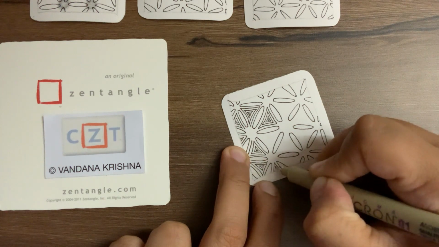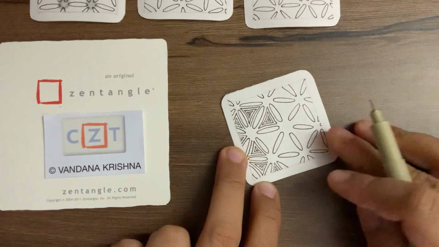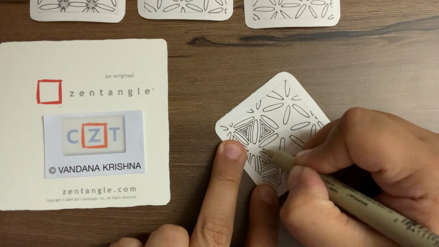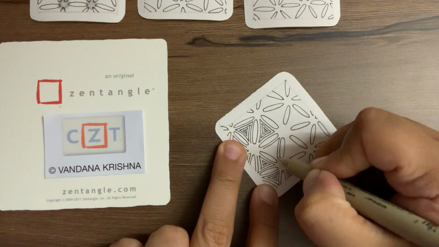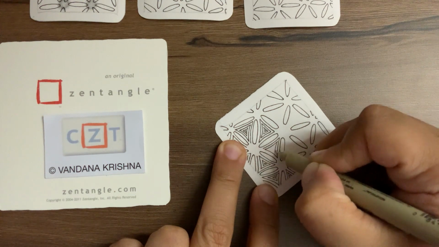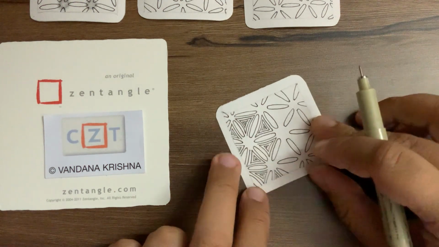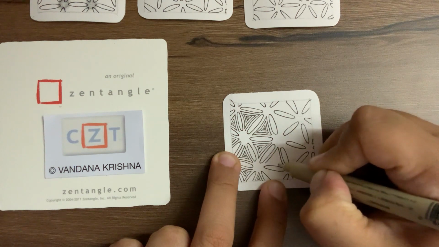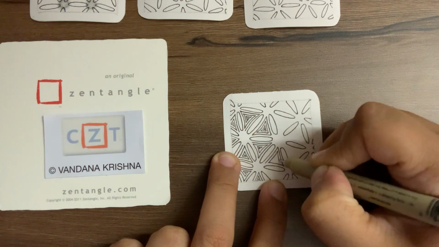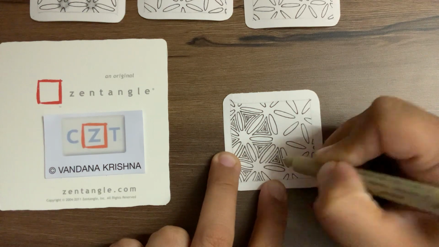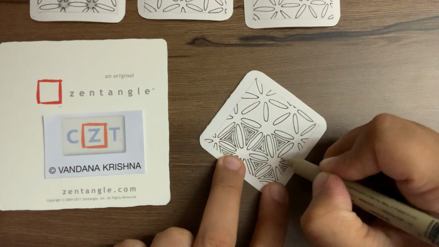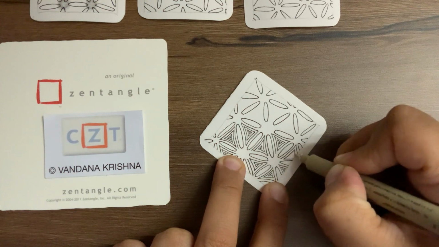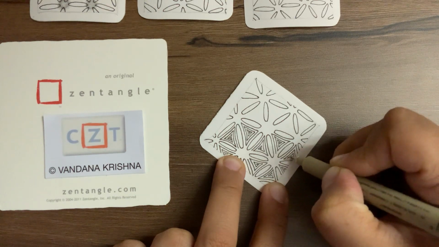So at these corners where just part of it is seen, whatever space you have, you're just going to repeat the same thing. Again, the key is to go slowly, making the strokes, and keep turning your tile.